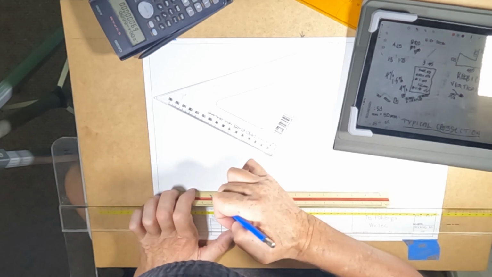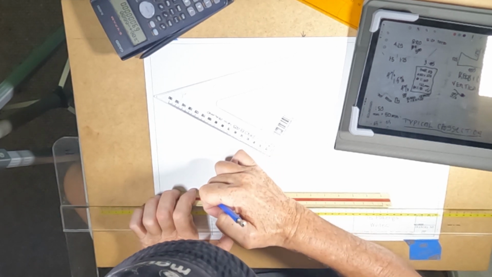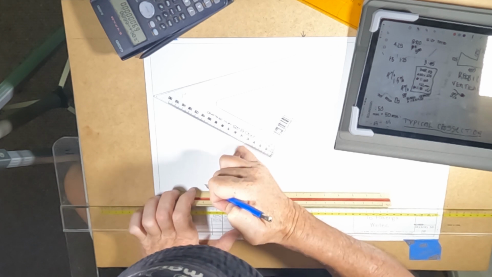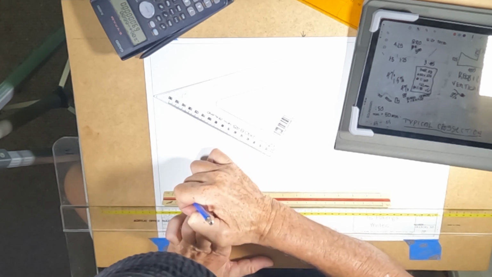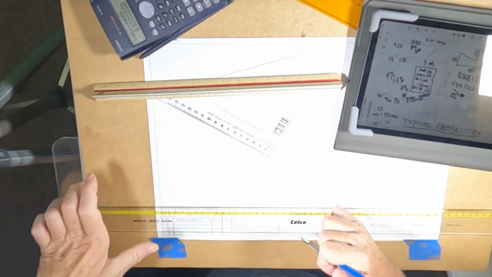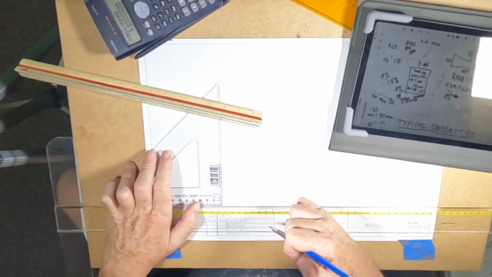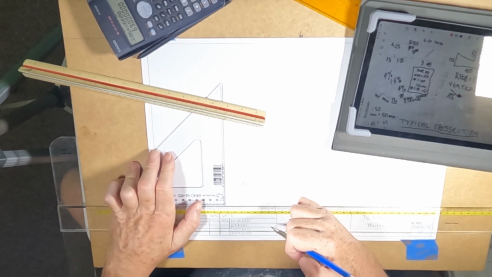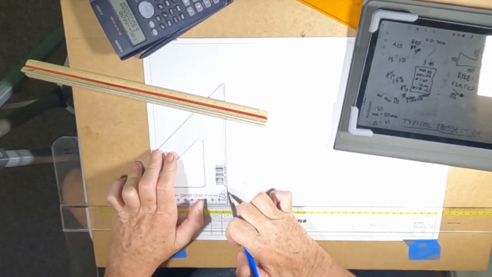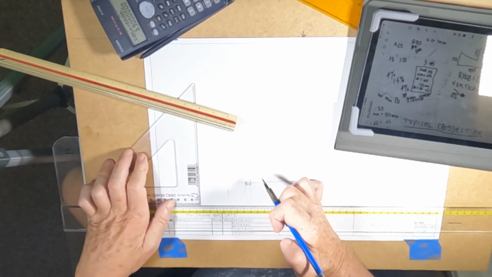A 150 there, and a 150 there, and that will give us the boundary. I'll just draw those up there, like so.